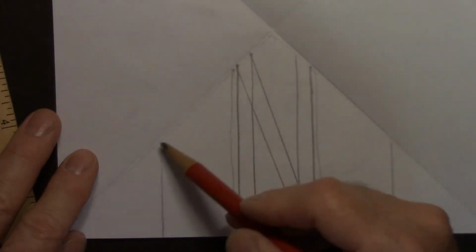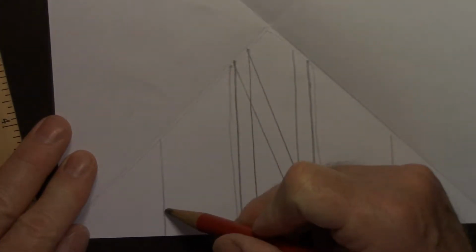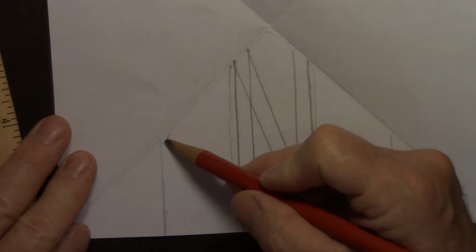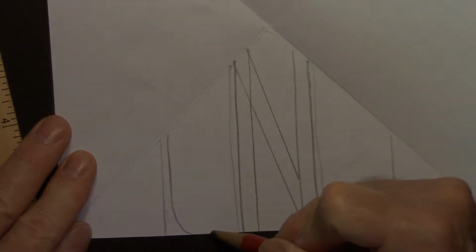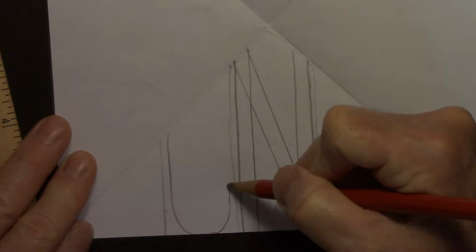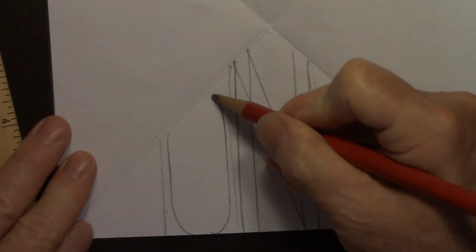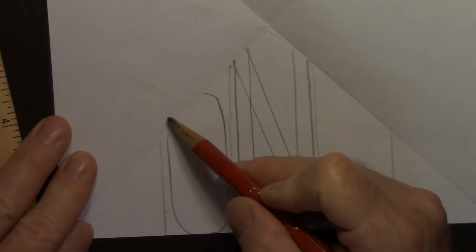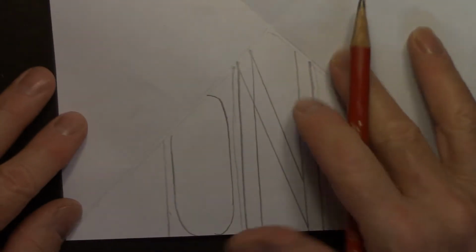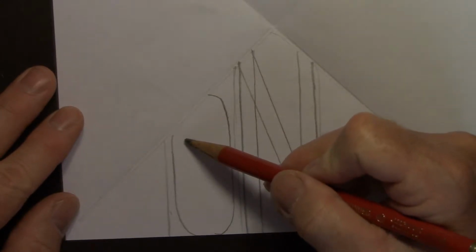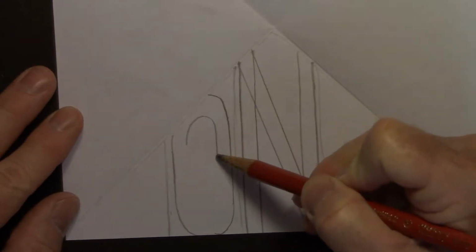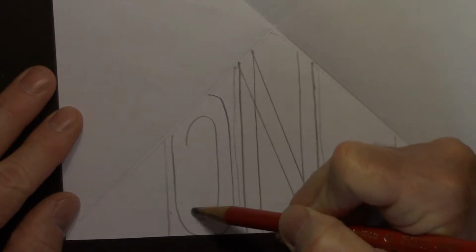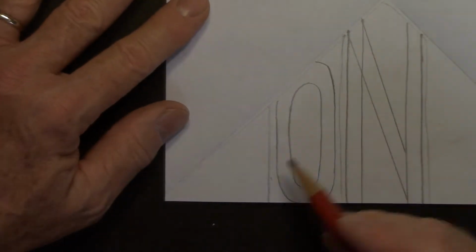O is a little tricky on a slant. So I'm going to do the bottom part first. I'm going to come down this way, curve, curve up. When it goes up, I'm going to curve it. But I'm going to leave this curve off, because that's where the curve would actually be. I'm just going to leave it like it is. And of course, you're going to do another circle in the center to make it a circle. The letter O.